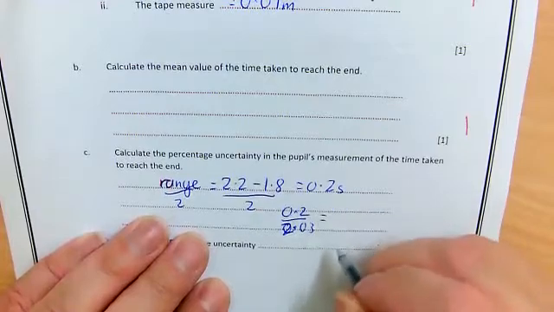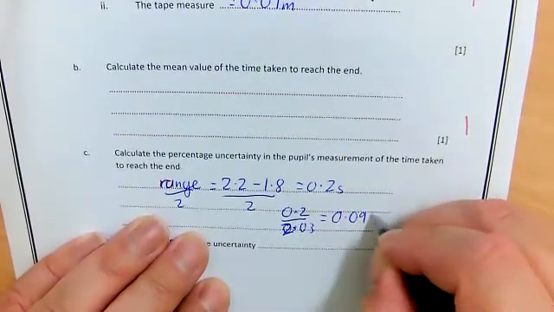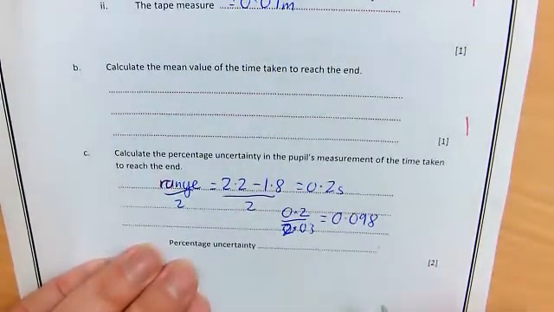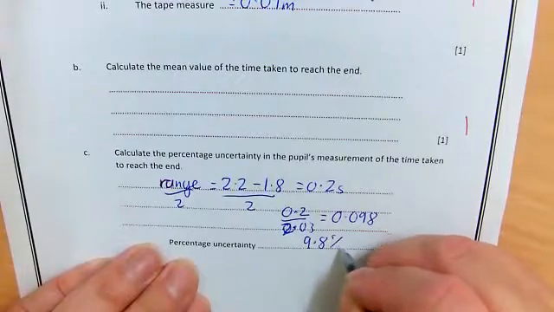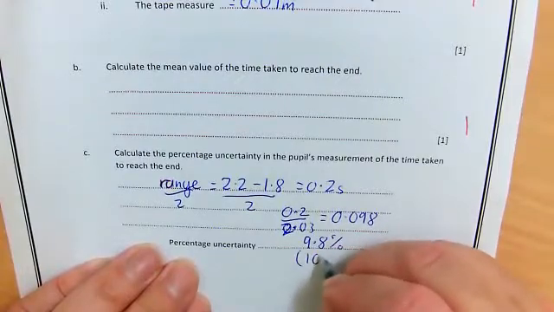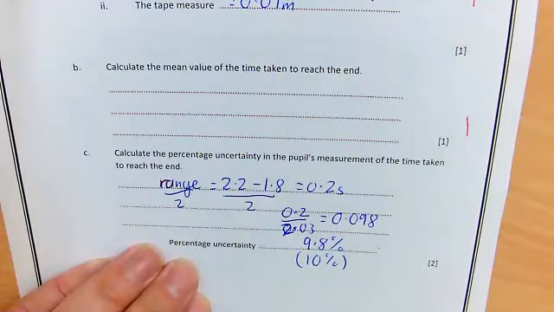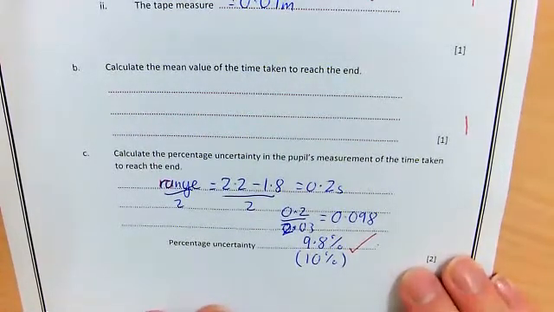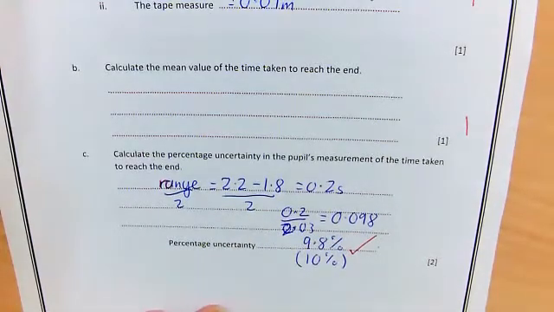When I did it, it came out to be about 0.098, which if you multiply it by 100, because I want the percentage uncertainty, comes out to be 9.8%. Again, I accepted it if you said 10%. That's absolutely fine. It was 1 mark for more or less the correct answer, and 1 mark for showing that you knew how to work out the uncertainty in the values.